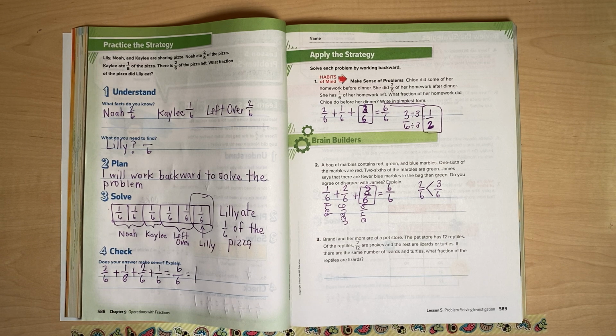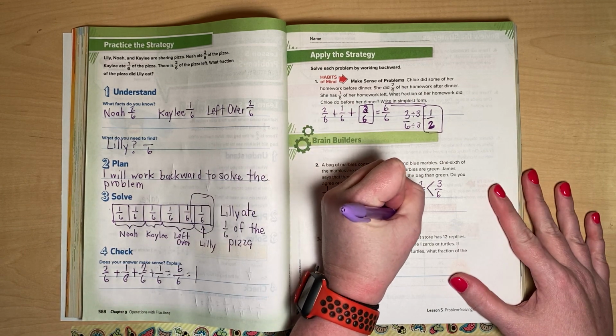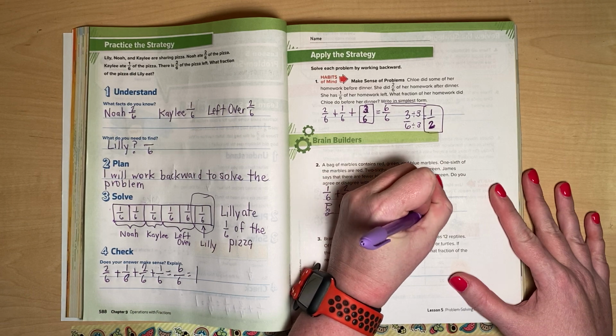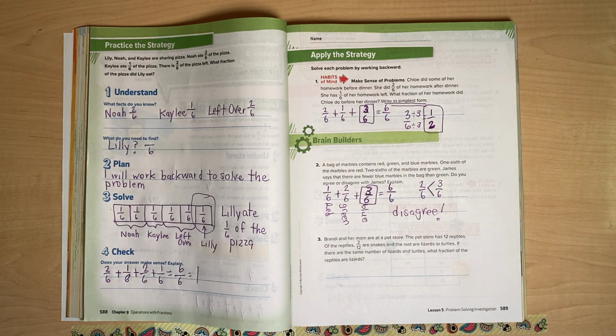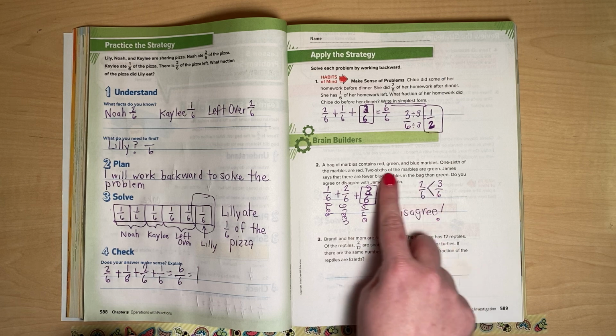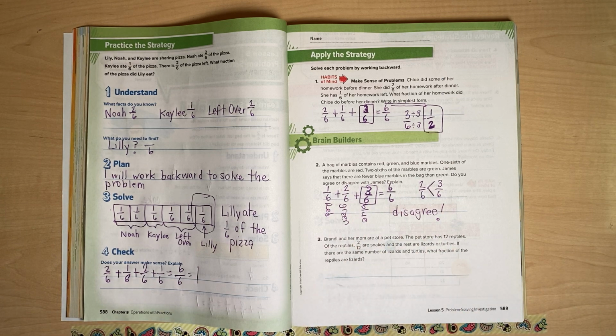So was James correct? No. Okay, James was not correct. So we would say we disagree. Right? We disagree. And this is my explaining here. I didn't really put it out in words, but you can see how we figured that out. Okay? All right, let's move on to number 3.